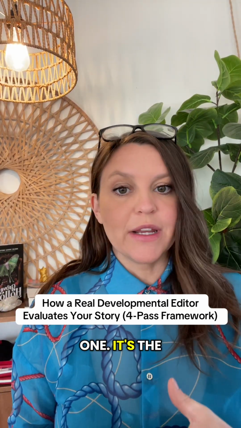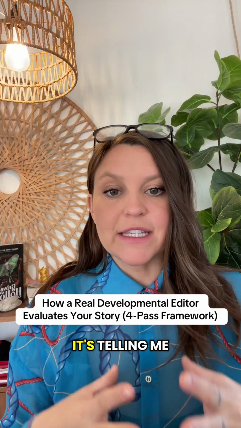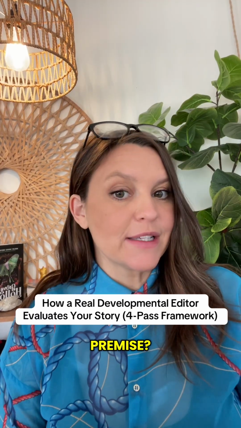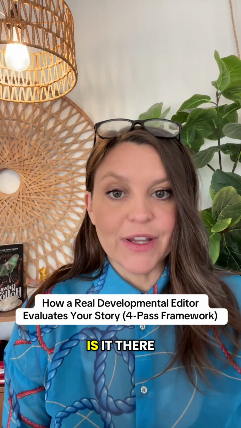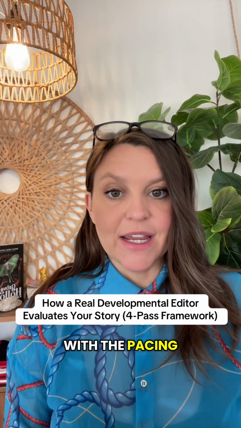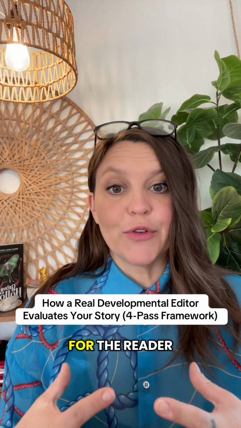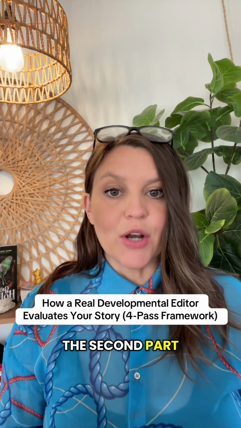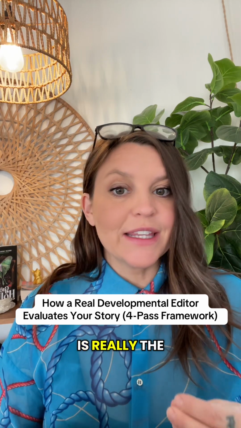So that's part 1. It's the macro structure. It's telling me just in the beginning, is your story delivering on the premise? Is it delivering on the payoff? Is it there with the pacing and the reward for the reader when they get to the end of the story? The second part that I analyze is really the engine of your book.